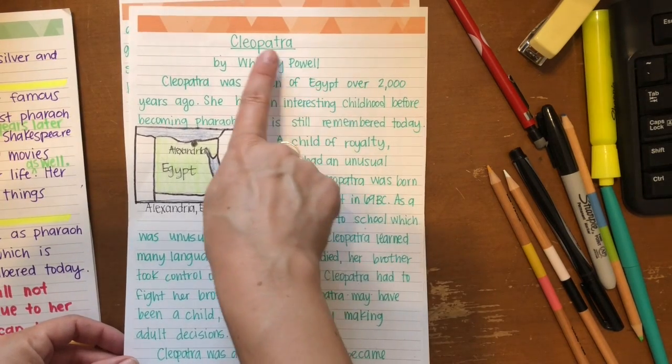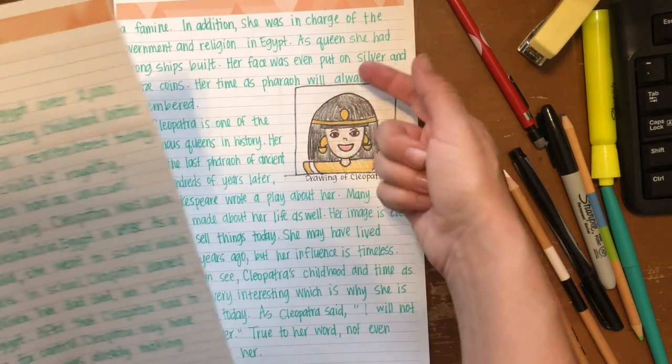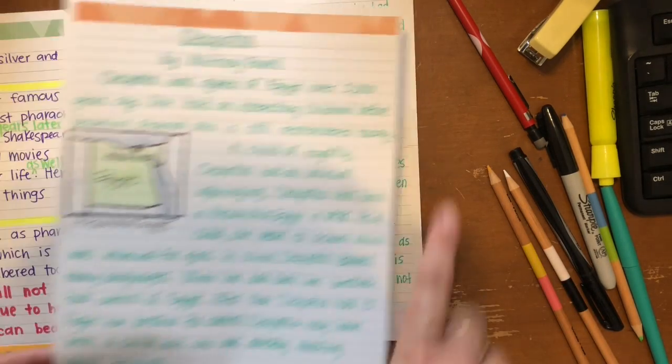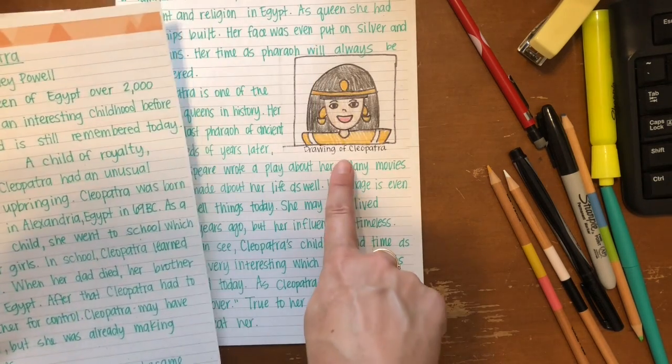Done. I've got my title, who it's by, my introduction, my subtopic paragraphs, my conclusion, and my text features, and I went ahead and included a caption with both of them.